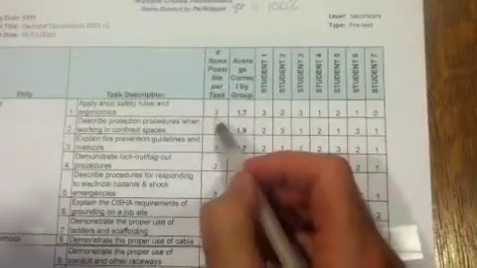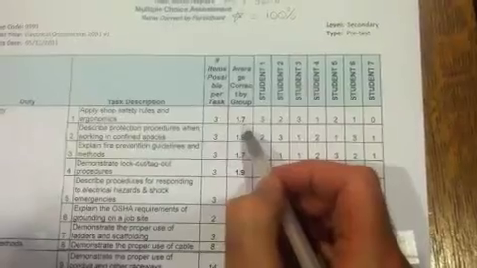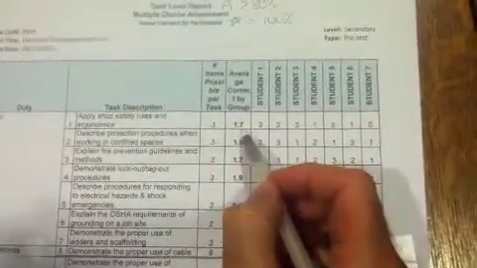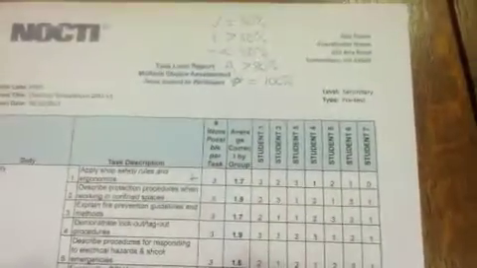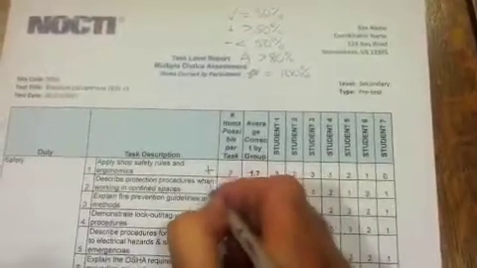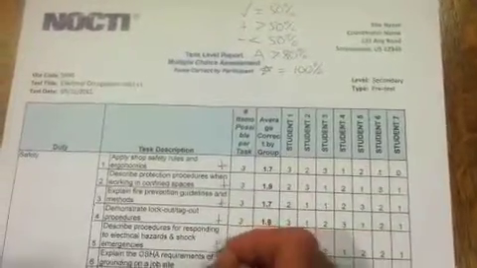So in this case you have 3. To get an 80% or to get an A, the class average has to be a 2.4. This class average that you can see is a 1.7. So that is greater than 50%, but it doesn't get the goal of an 80. So all of these 3's need to be 2.4s to get an A. In this case, they all happen to be greater than 50%.